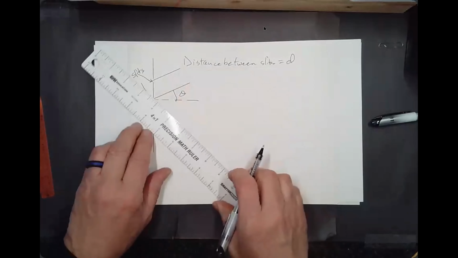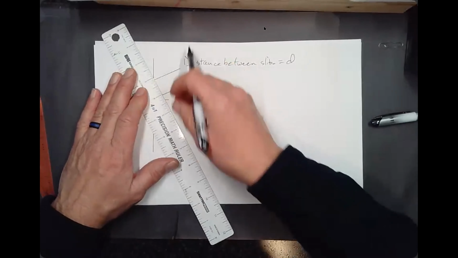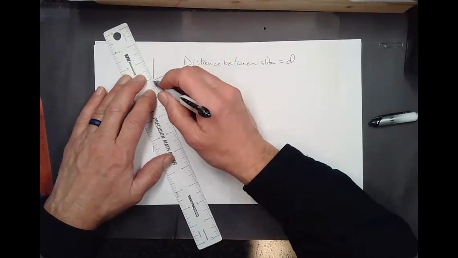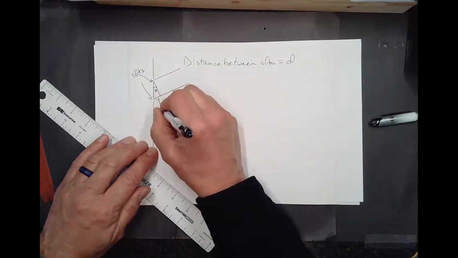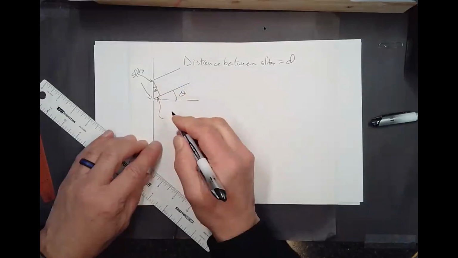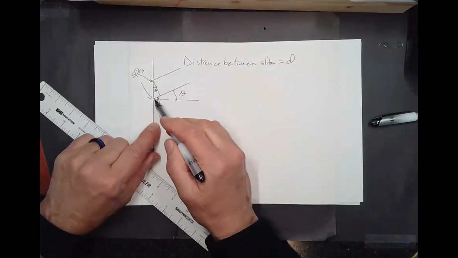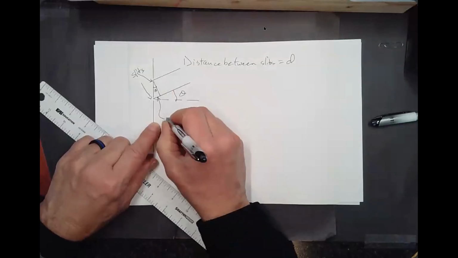So if this is the angle theta, you can play around with a little bit of geometry, and you'd find out that this is also the angle theta, and the whole mess arises because of this path length difference, this little distance right here.